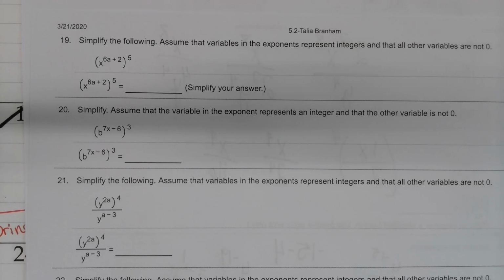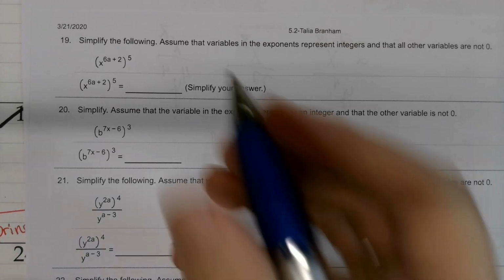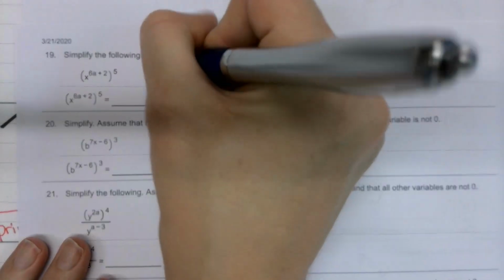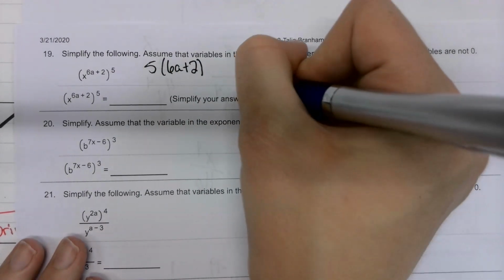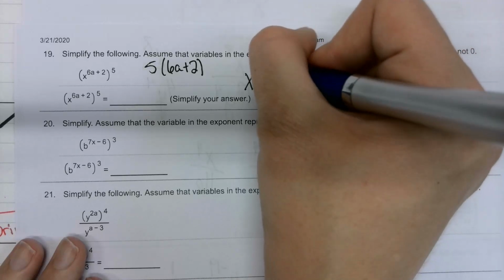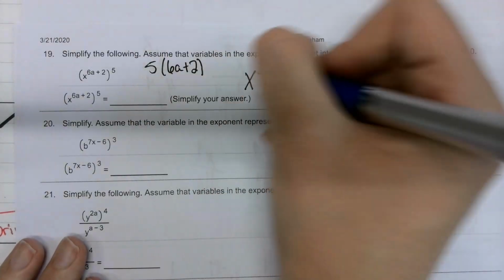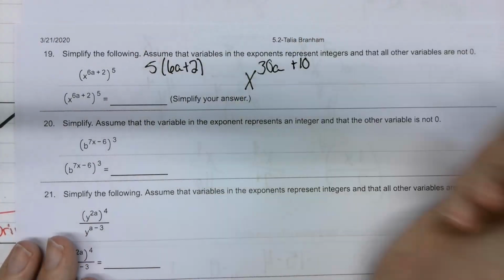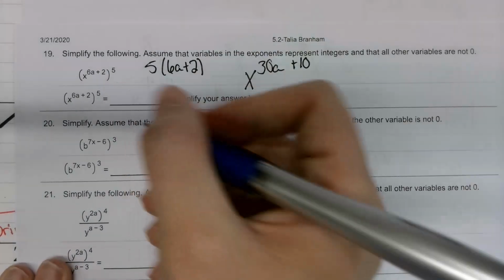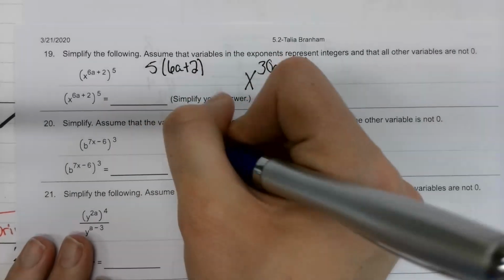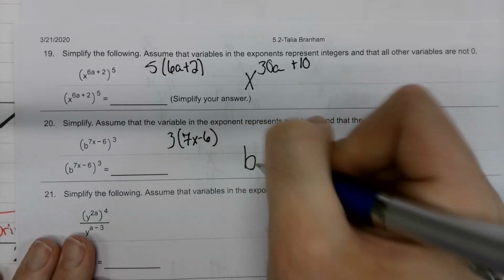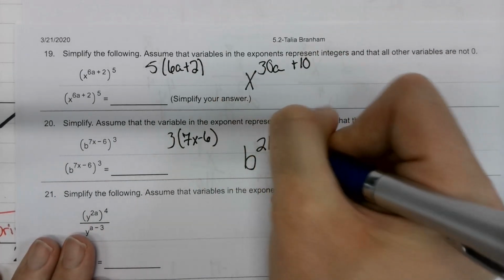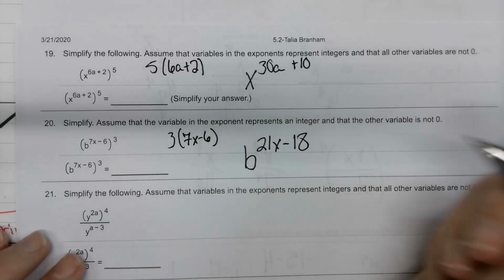So wait, on this one, we're still going to raise it to that power. It's just we're going to have to distribute this. So I'm going to have x to the 5 times 6, 5 times 2. Same thing on this one. So we'd have 3 times 7x minus 6. So b, 3 times 7 is 21x, subtract 18.